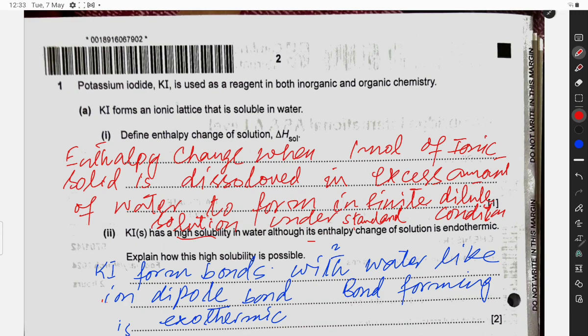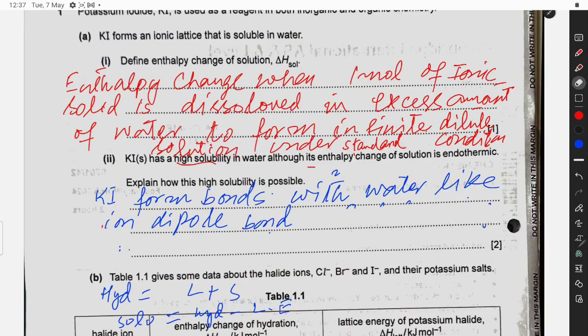Question number 1, potassium iodide. Potassium iodide is used as a reagent in both inorganic and organic chemistry. Potassium iodide forms an ionic lattice that is soluble in water. Define enthalpy change of solution, delta H sol. Enthalpy change of solution is the enthalpy change when 1 mole of ionic solid is dissolved in an excess amount of water to form an infinitely dilute solution under standard conditions.